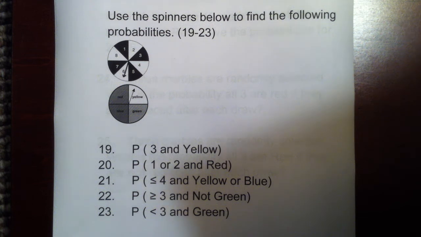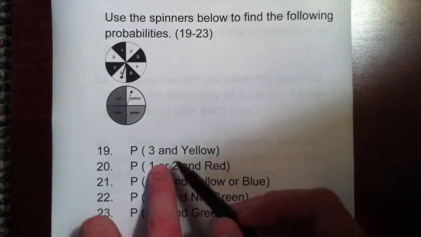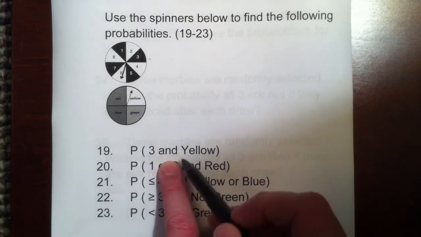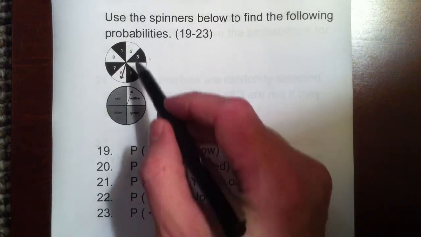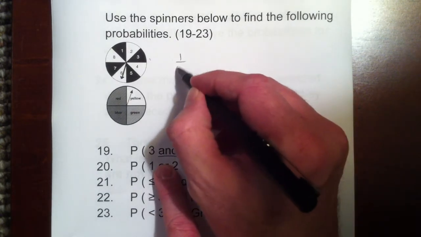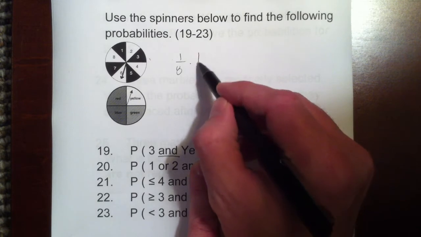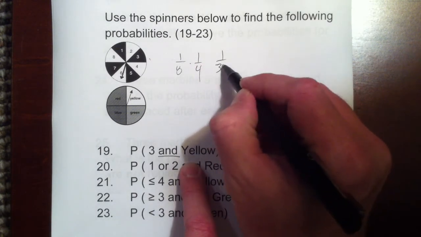Now we're dealing with the probability of two events going on at the same time. Use the spinner below to find the following probabilities, numbers 19 through 23. So we have here the probability of a 3 and a yellow. Well, "and" as our key word is going to be multiply. So the probability of a 3 here is 1 over 8. The probability of yellow here is 1 over 4. We see the word "and," so we multiply. That's going to be 1 over 32.